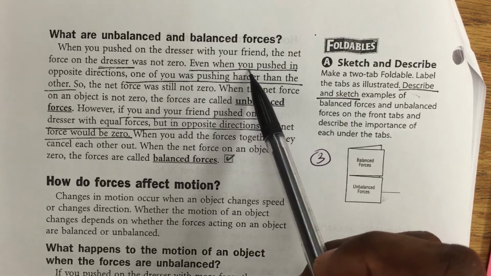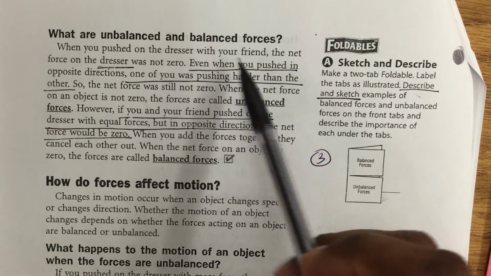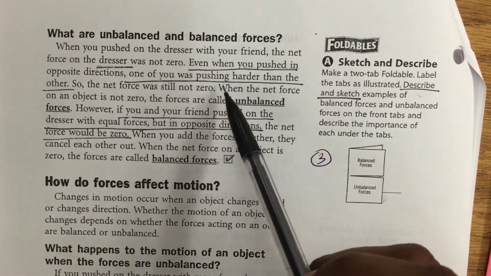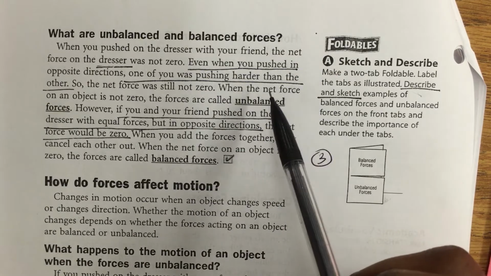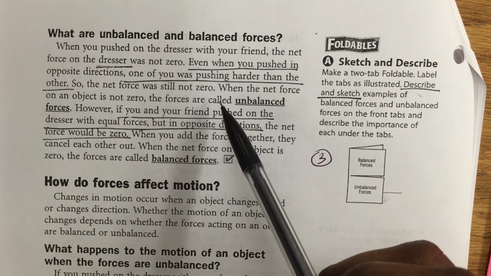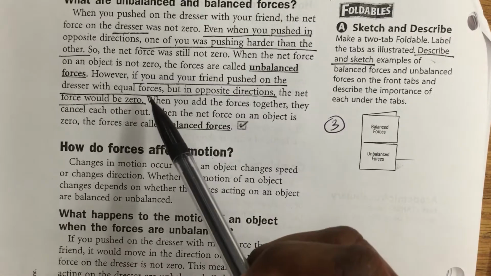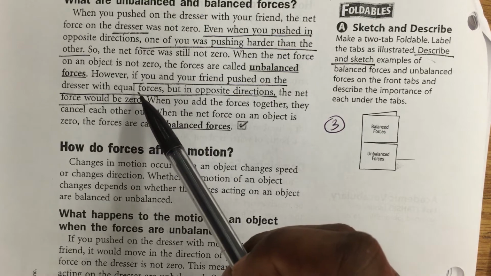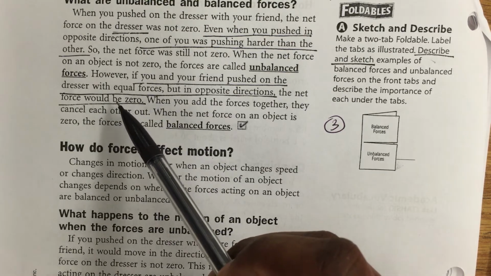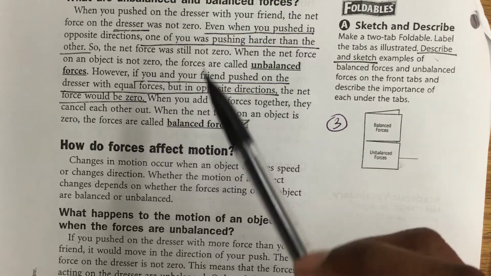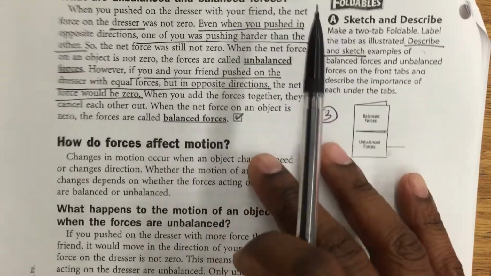It says when you push on the opposite side of the dresser with maybe your friend, if one of you is pushing harder, then the forces are going to be unbalanced, and then the dresser is going to move in the direction of the person that's pushing the hardest. Okay, so that's describing an unbalanced force. It says now if both of you were pushing in opposite directions, but you were pushing with equal forces, then the force would be 0. Okay, and then the dresser wouldn't move, and those forces would be balanced. So that's a description of both right there in the text.